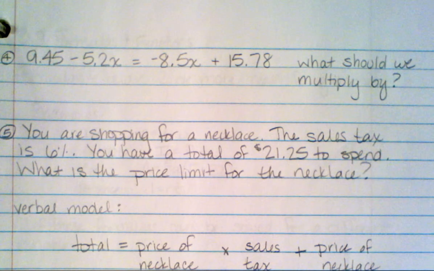So instead of multiplying by 10, we're going to multiply by 100. That means everything gets multiplied by 100. So we're going to have 945 minus 520x because that decimal point goes 2 places to the right. So it would be 945 minus 520x equals negative 850x, again moving that decimal 2 places to the right, plus 1,578. So now that we've talked about what to multiply by, go ahead and solve that problem for tomorrow.